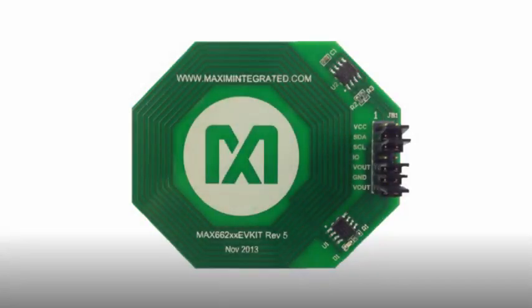The MAX 66242 is an NFC authenticator, and shown here is our MAX 66242 EV kit board. On the lower right corner of this board is the IC itself, shown here in an SO8 package, and in the upper right corner of the board is a temperature sensor, the DS7505.